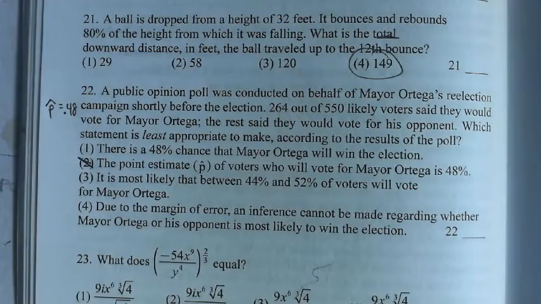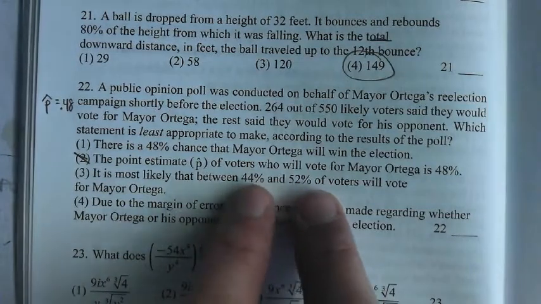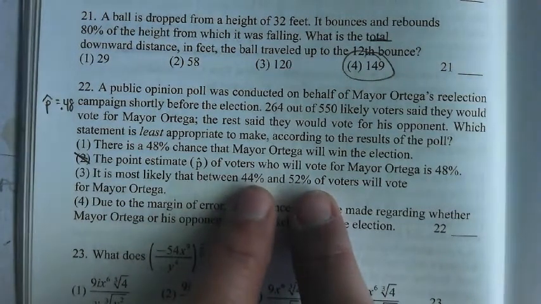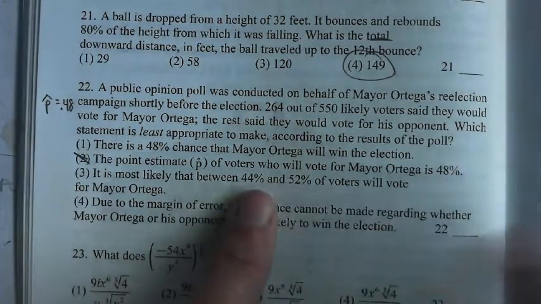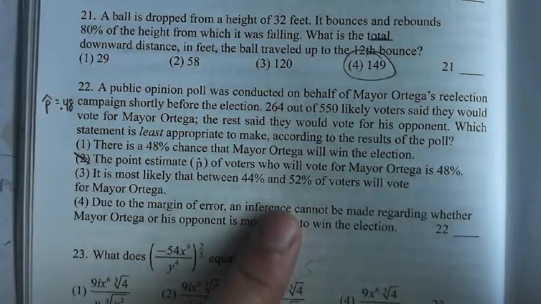It is most likely that between 44% and 52% of voters will vote for Mayor Ortega. So this is giving us an interval range of what they think is going to happen. Which one is better, 1 or 3? Which one's better?